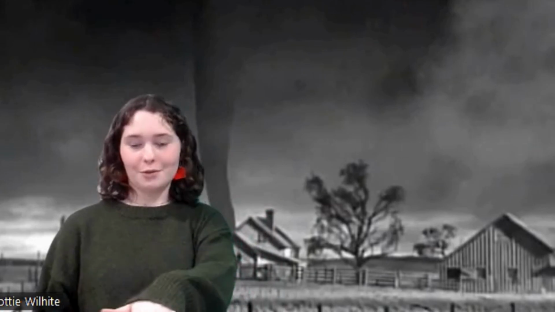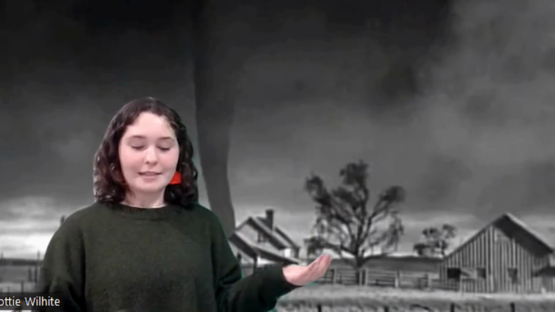Then there's the organizing stage, which is when it sets its base on the ground and it starts to run along the surface of the earth. After that is the mature stage.